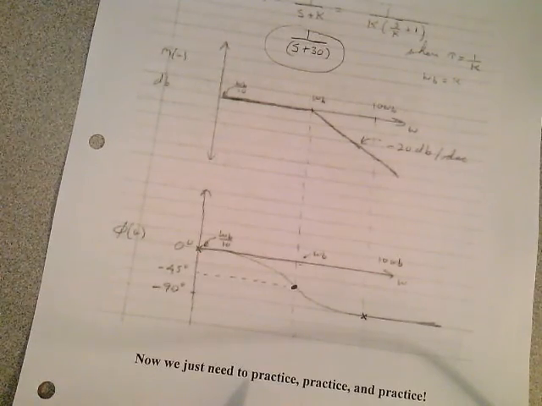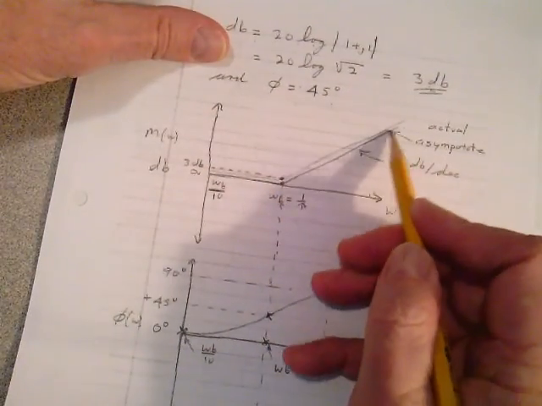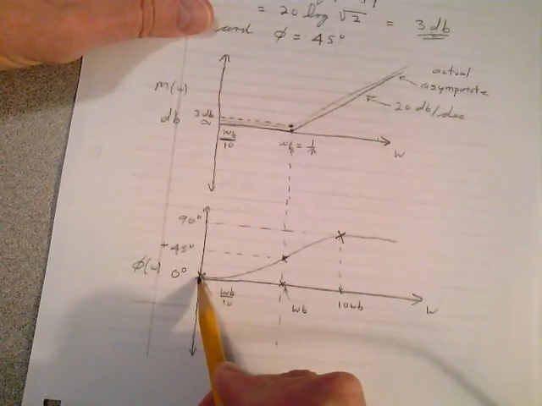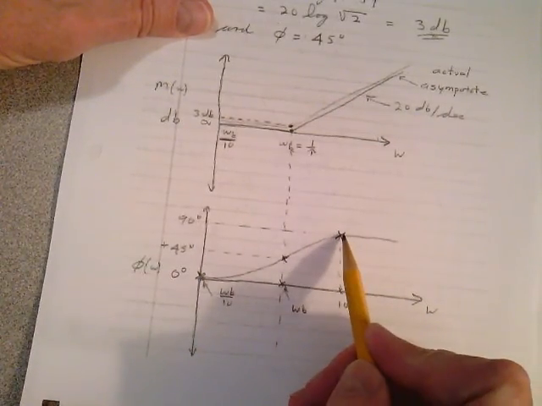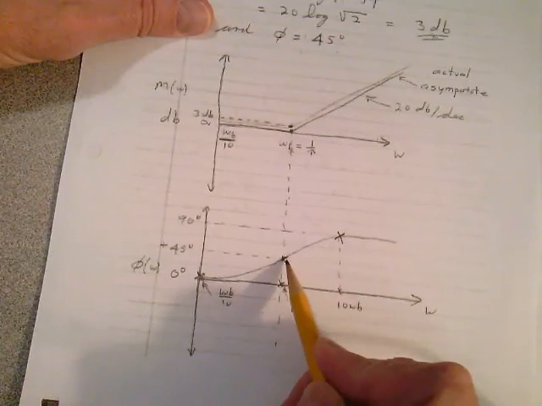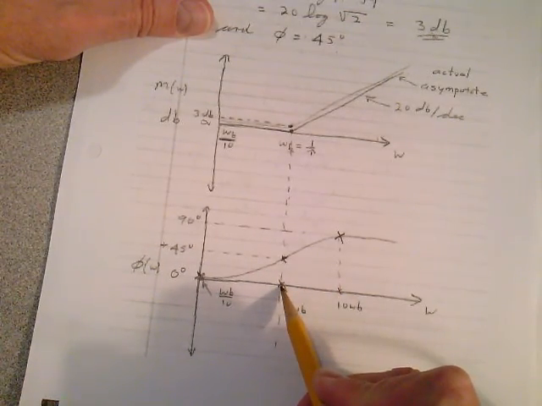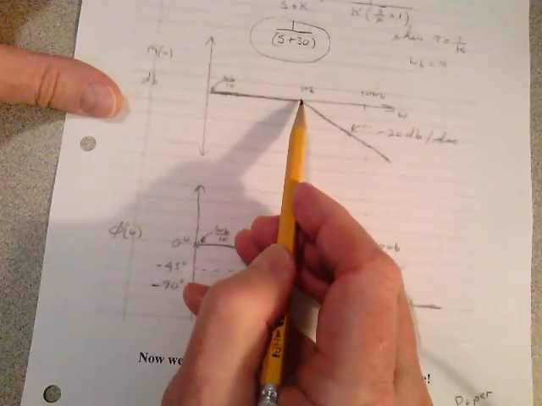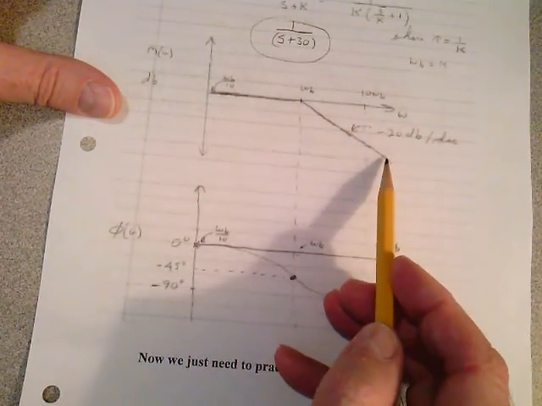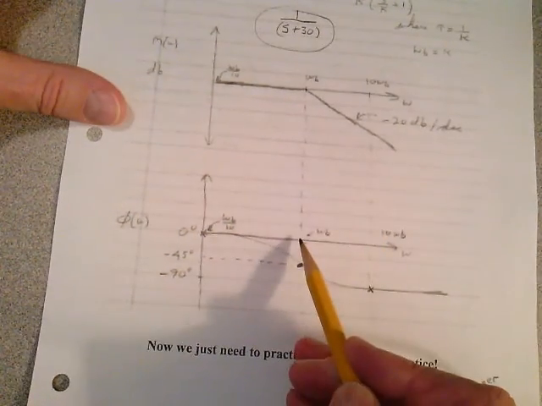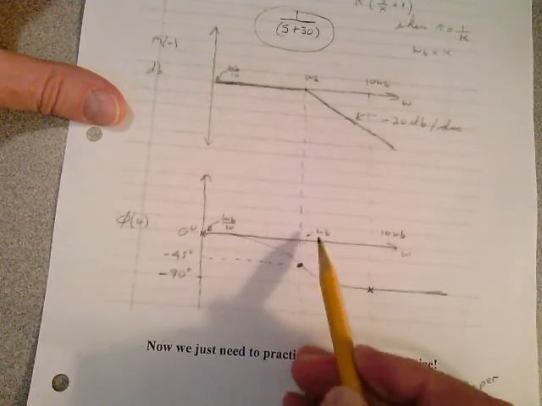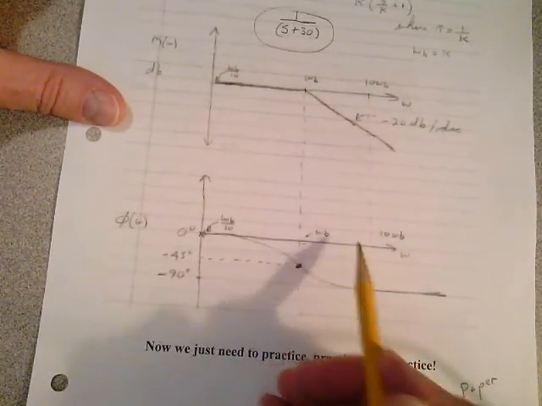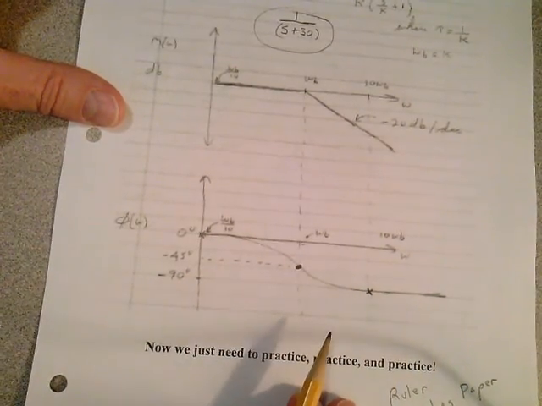So whereas single zero terms always break up at 20 dB per decade, and they go from 0 to +90, 45 degrees at the break. If you have a pole, it breaks down at -20 dB per decade. At the break frequency, it's at -45. A decade down, it's at 0. A decade up, it's at -90.